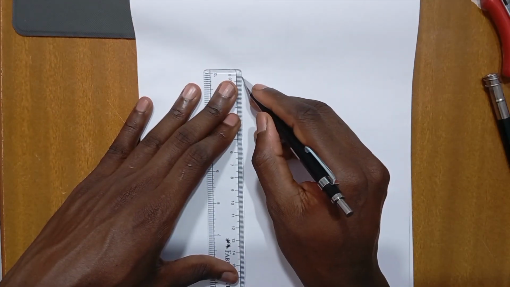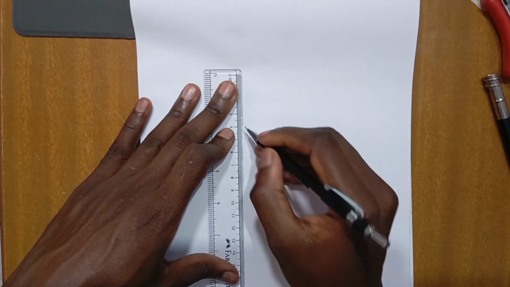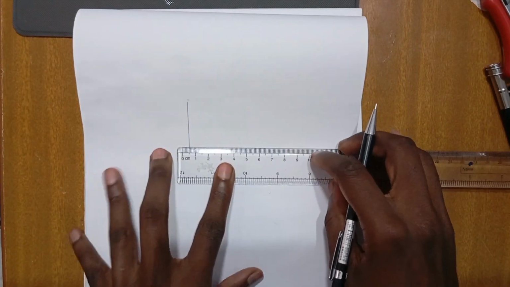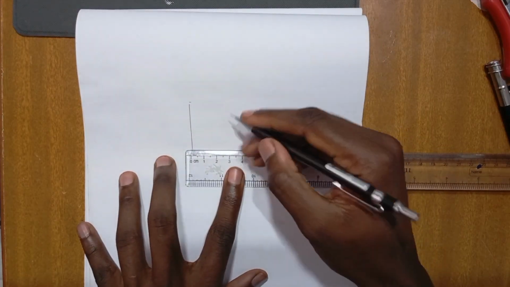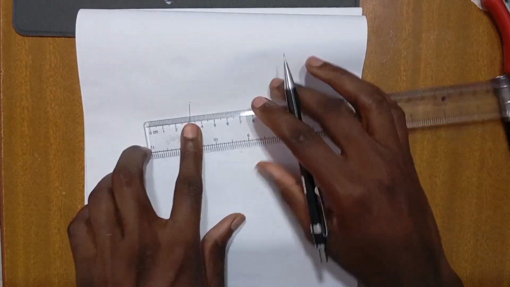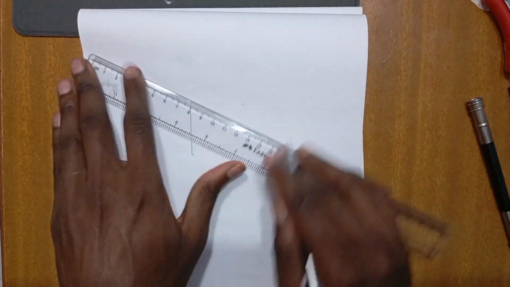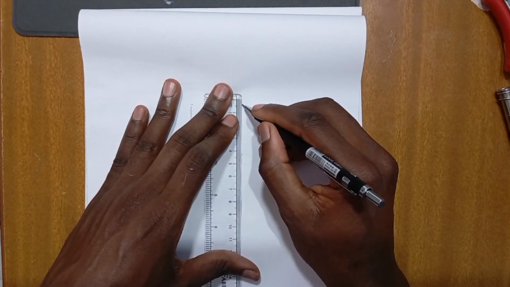Now let's draw a square right here, because a circle has a radius that has equal sizes on both sides. Then we have from A to B, from B to C, right there.